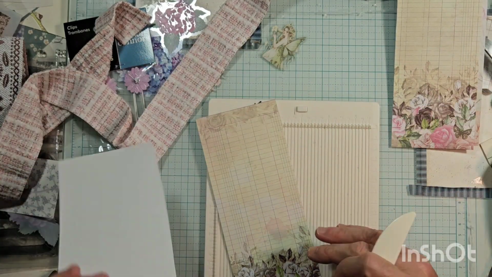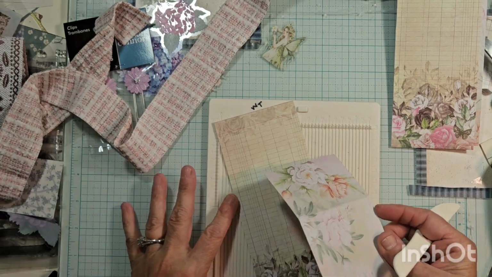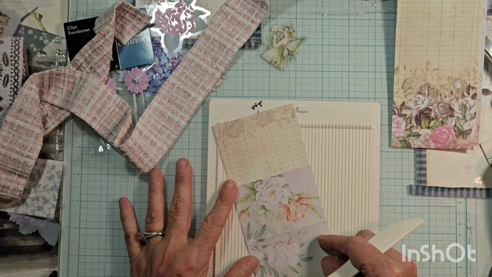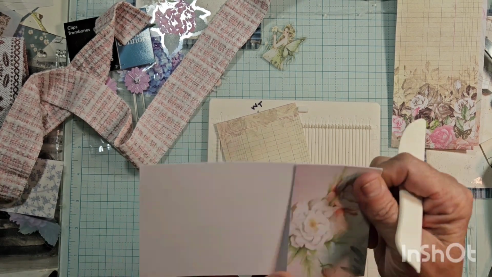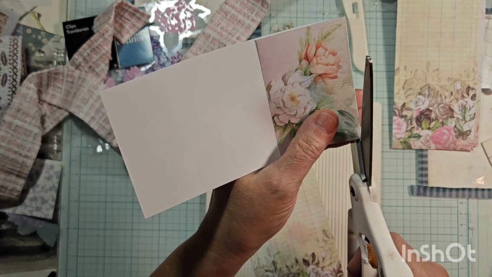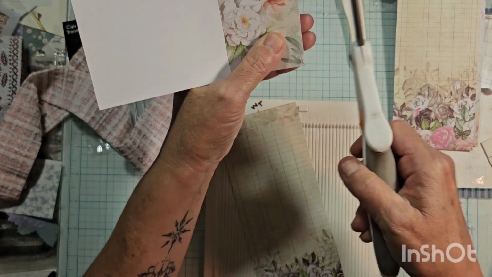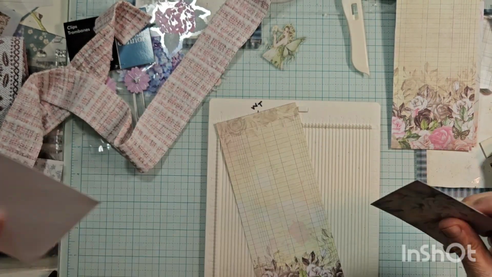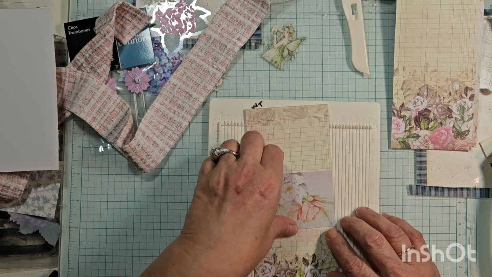Excuse me. This guy. Let's go right here. Let's go ahead and cut this and see what we decide we want to do here. This is probably going to be just one of those, well, I've already said, we're just going to do whatever we feel like doing.